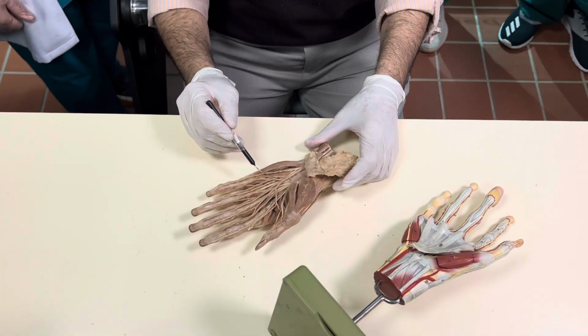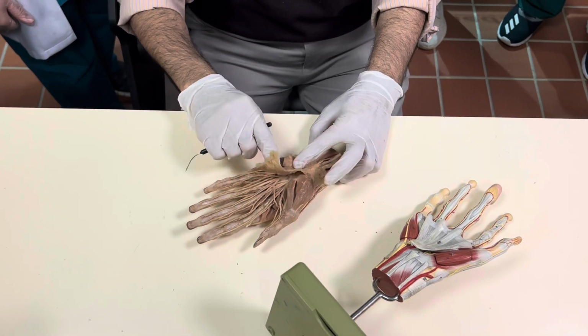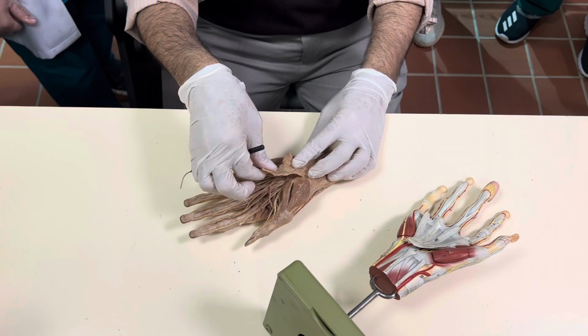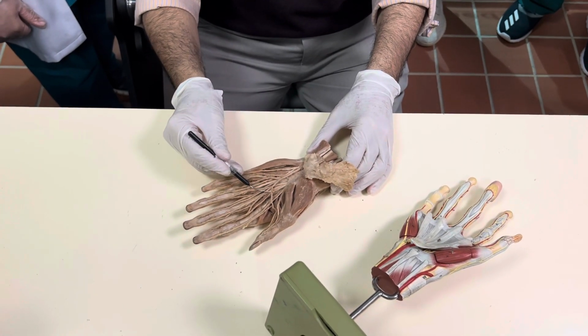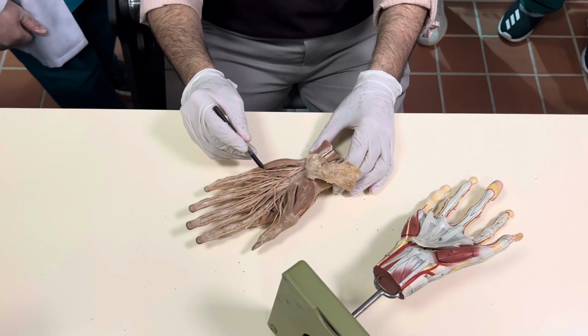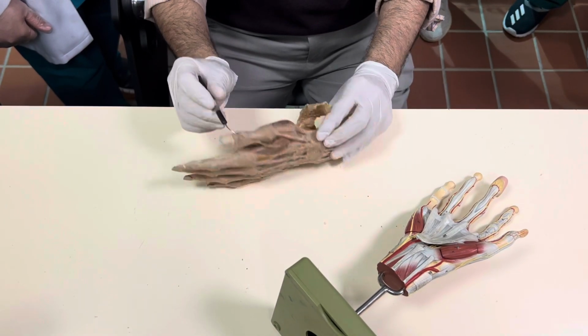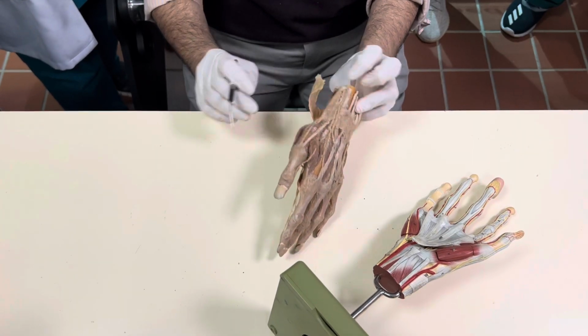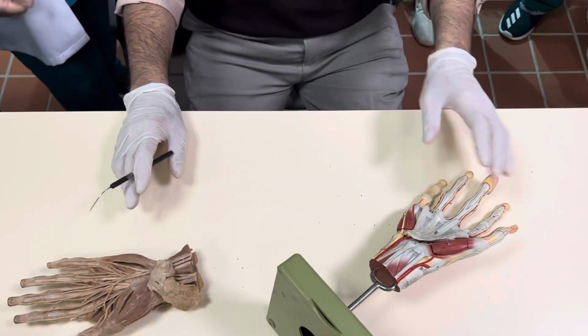Here is which arch? Superficial. What is this? Superficial aponeurosis. Palmar, deep aponeurosis. Superficial. Superficial arch. Ulnar artery making superficial arch. Radial artery, I cannot see. Name the artery which is not visible.